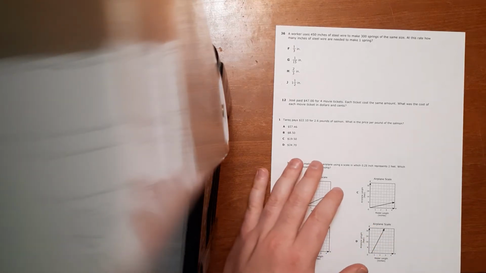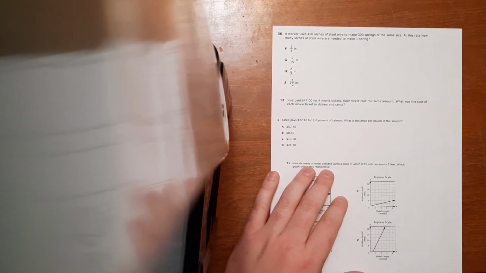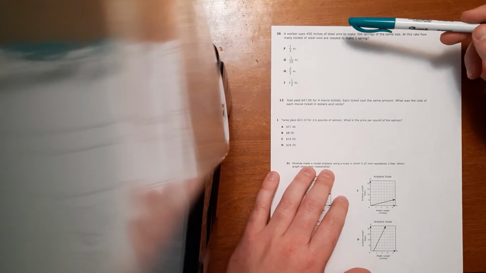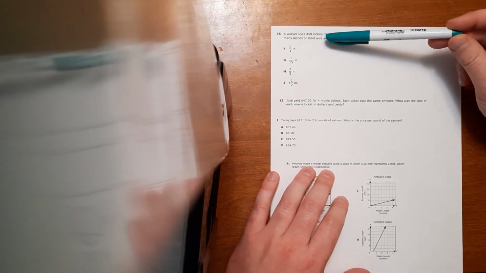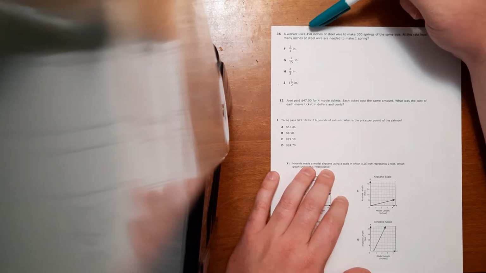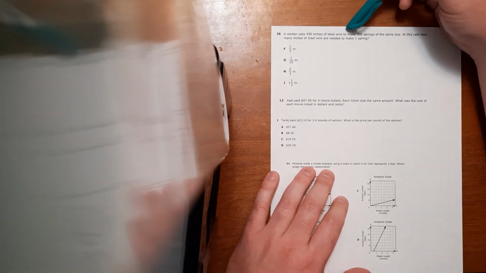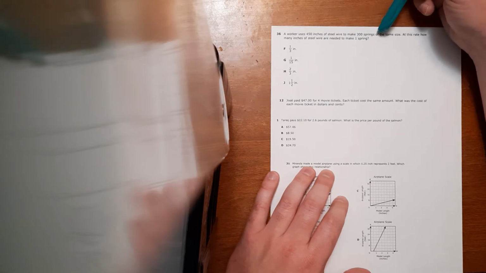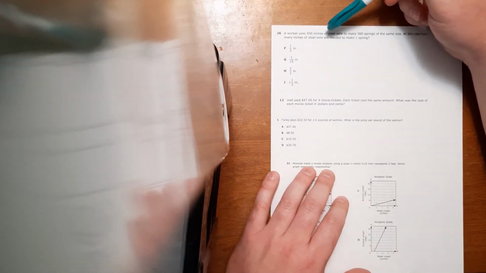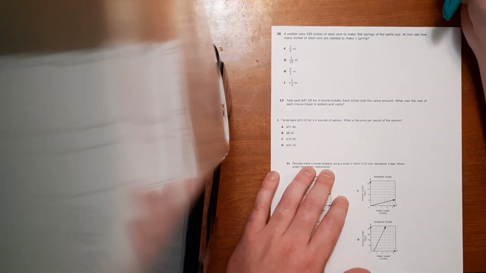All right, mathletes far and wide, we are ready to break into the world of proportions. I'm not sure the camera is 100% close enough for you to read this, but it says a worker uses 450 inches of steel wire to make 300 springs of the same size. At this rate, how many inches of steel are needed to make one spring?